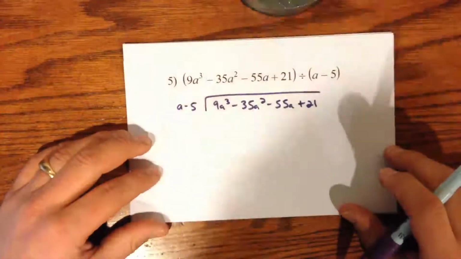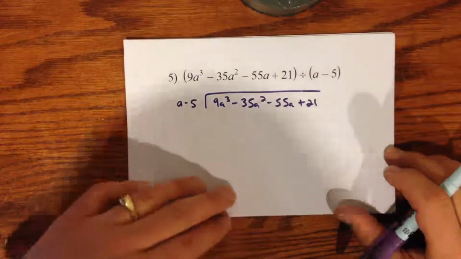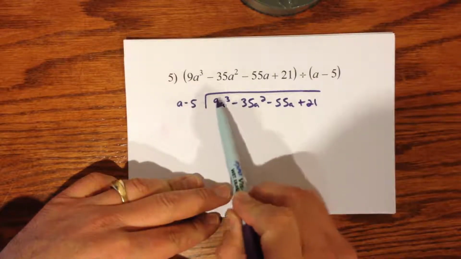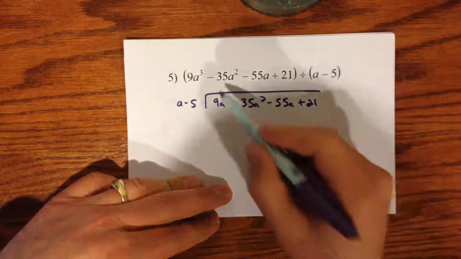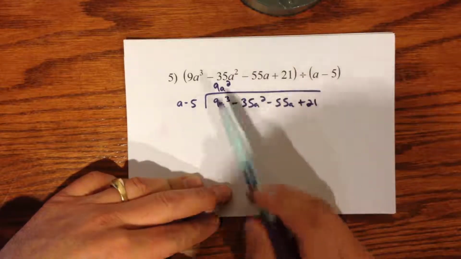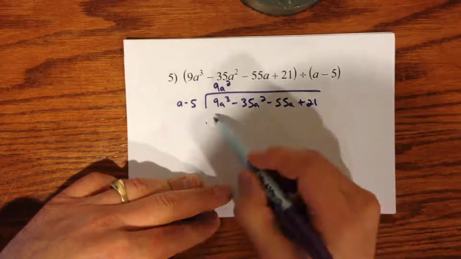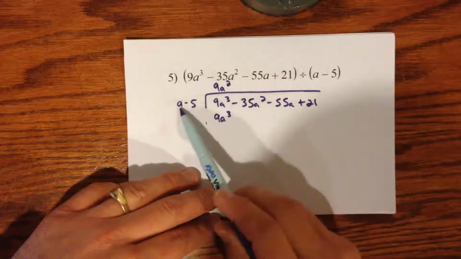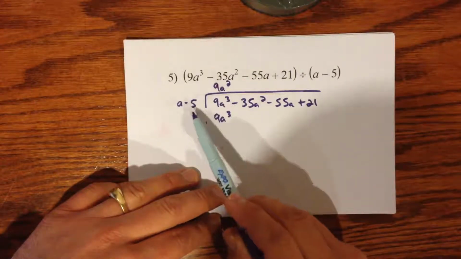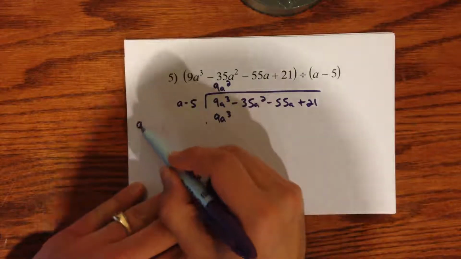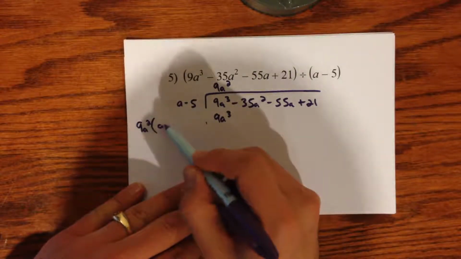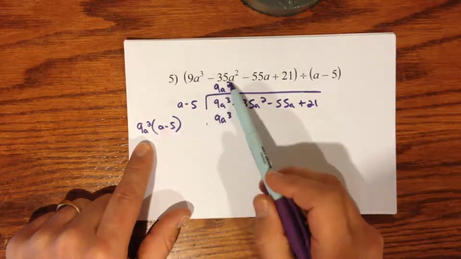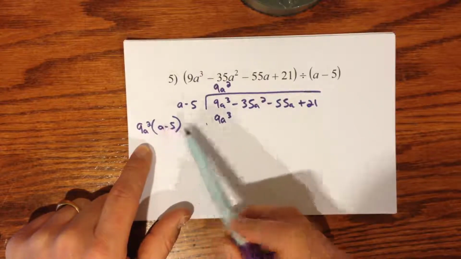Okay, number 5 I'm going to show. So here we go. Remember, the key here is to ask yourself, what times a is going to give me 9a cubed? And think about it. 9a squared times a is going to give me 9a cubed. Now, not only do you have to multiply this by the a, you have to multiply what's up here by the -5 also. A lot of you got in the habit, and it's a good habit to get into, of writing down to the side what you had to multiply. You had to take this 9a squared and times it by a minus 5.